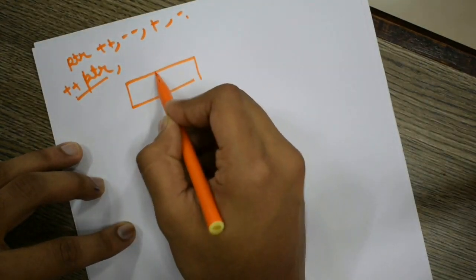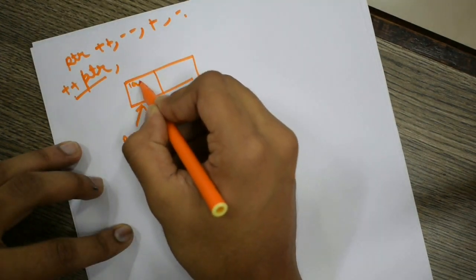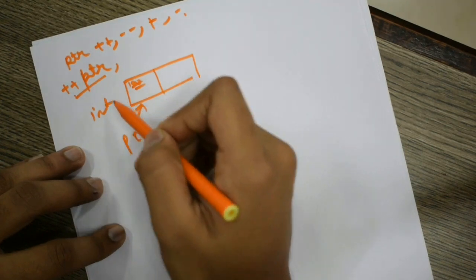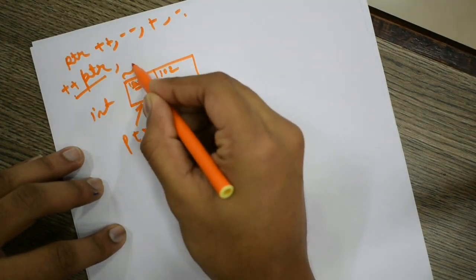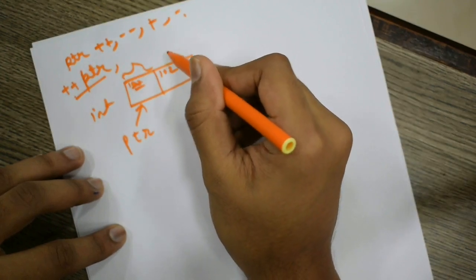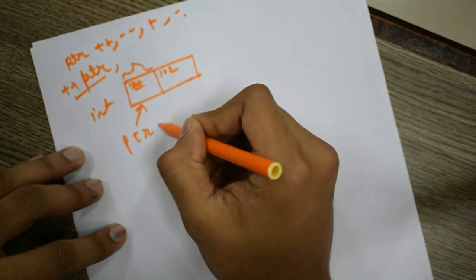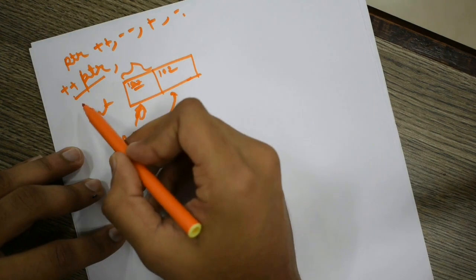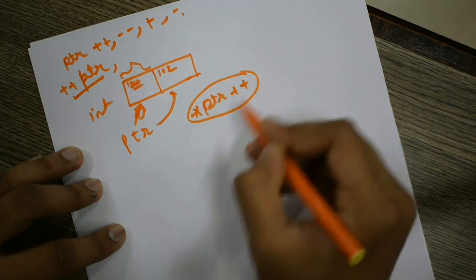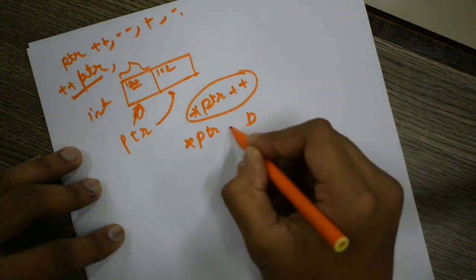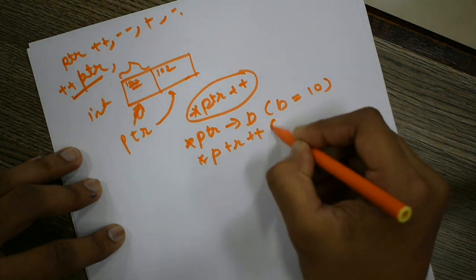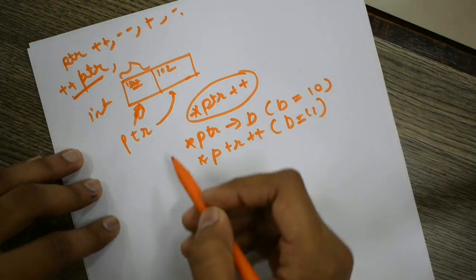Say this is our memory block and this is PTR pointing. Say it is pointing to the 100th location right now, and this is an integer block. If we execute plus plus PTR, it will move to the second block, that is 102, because an integer holds 2 bytes, so the next block starts from 102. Now the pointer reflects this after getting incremented. If we want to increment the value that the pointer points to, we use star PTR plus plus. Say star PTR points to B, where B holds 10. Then star PTR plus plus will increment the value of B to 11. So this is pointer arithmetic.